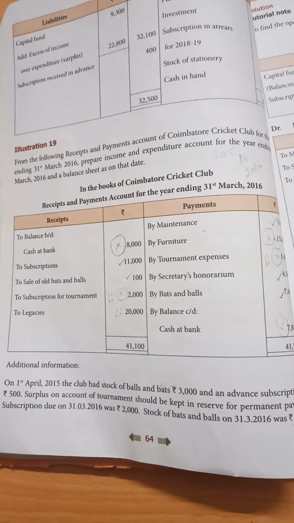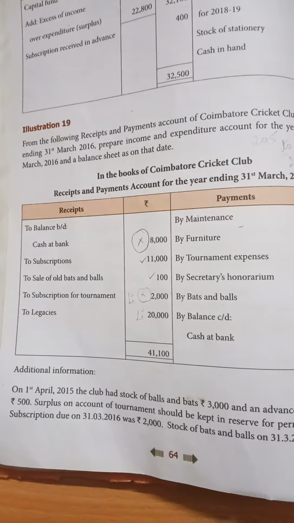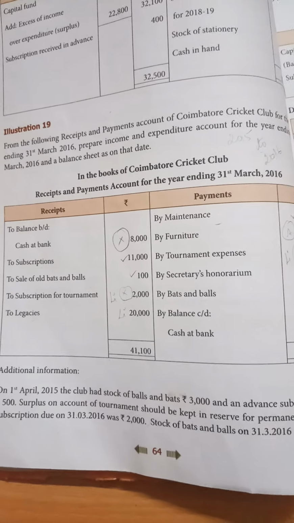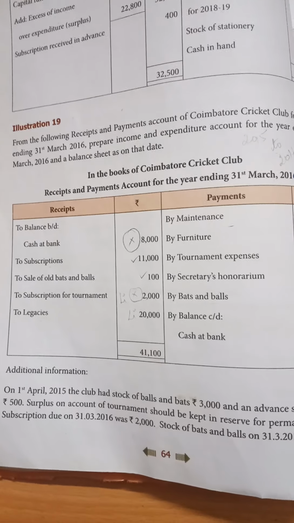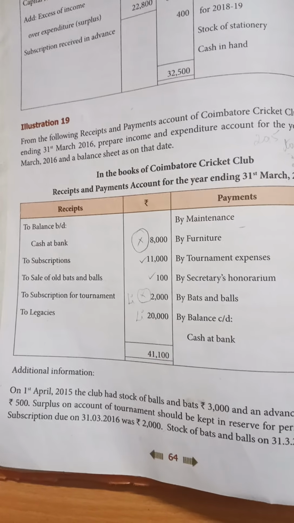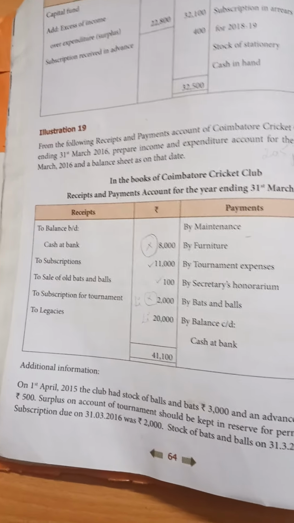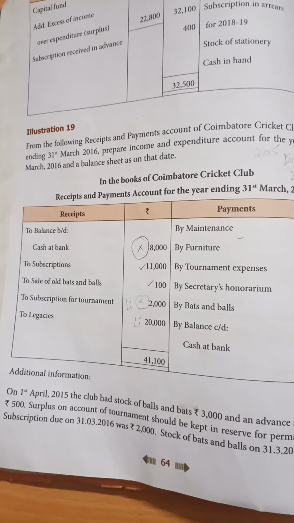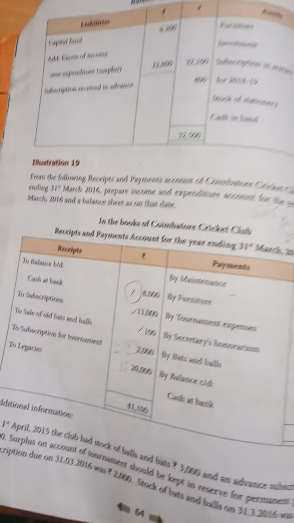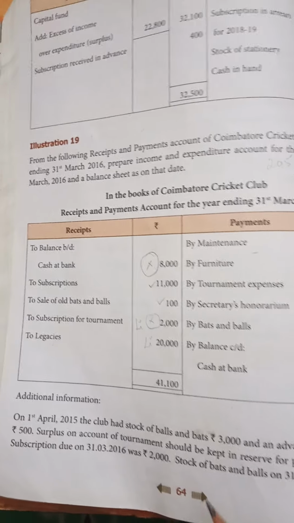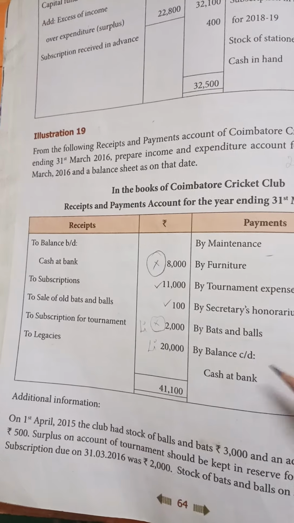in the expenditure account. Then the most important point is, in the previous illustrations we had, in the additional information, even the opening capital fund. Okay, but here in this sum we don't have the opening capital fund. So first we have to find out the opening capital fund, then prepare the income and expenditure account and the balance sheet. For finding the opening capital, what we have to take up is all the opening balances whatever is given in this particular sum.